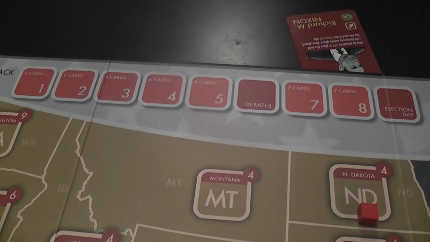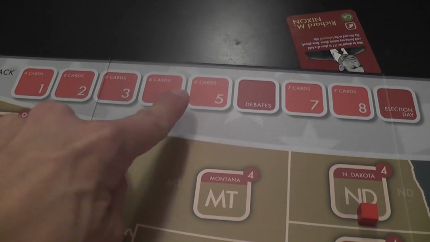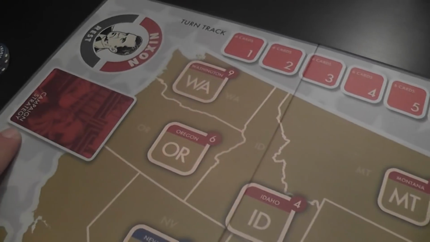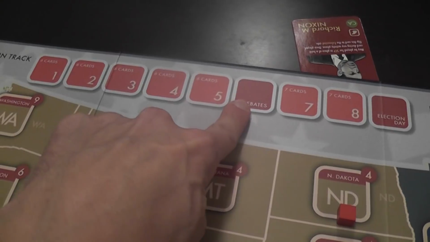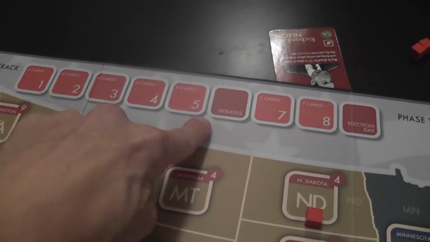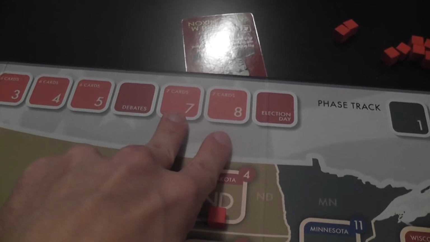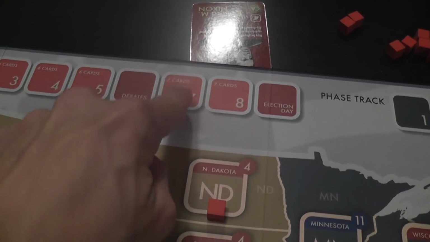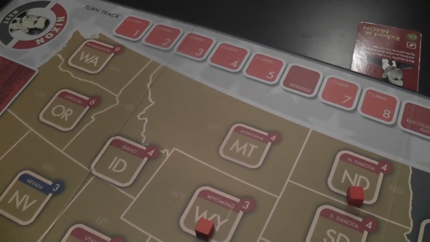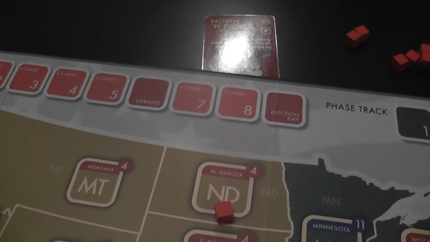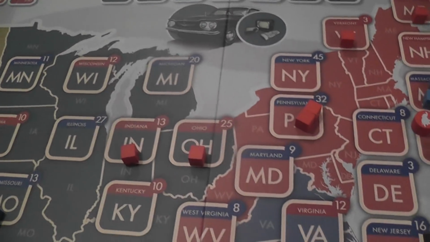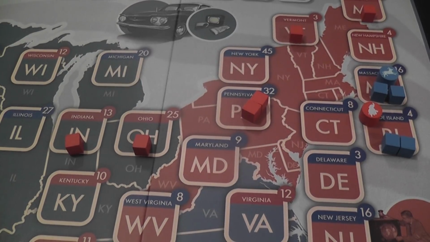Each turn, each player will play exactly 5 cards. So that means at the end of a turn, you will have 1 card left here, and you will place it in this box here, the campaign strategy box. Each player has one. So by the time the debates come around, each side will have 5 cards that they have stored here. They're played during the debates, and we'll see how later. Here, at the end of each turn, after each player played exactly 5 cards, it will be 2 and 2. So when it comes to election day, each player will have 4 cards in their campaign strategy, and those 4 cards will be played on election day. Those are 2 special turns that work differently from the other turns.